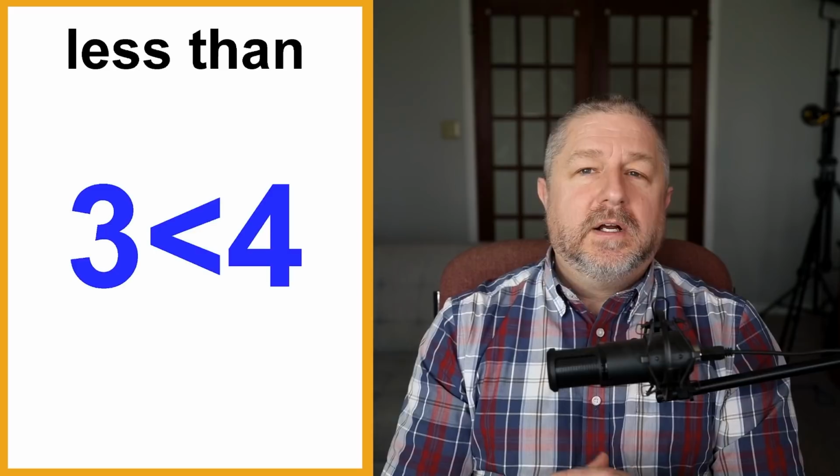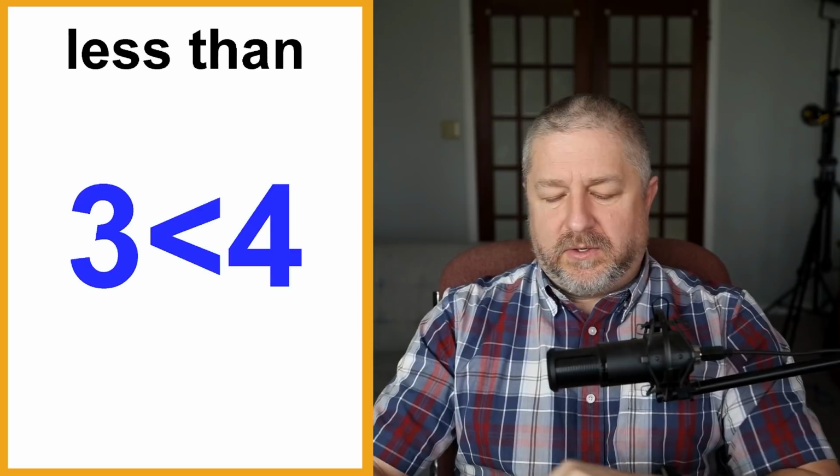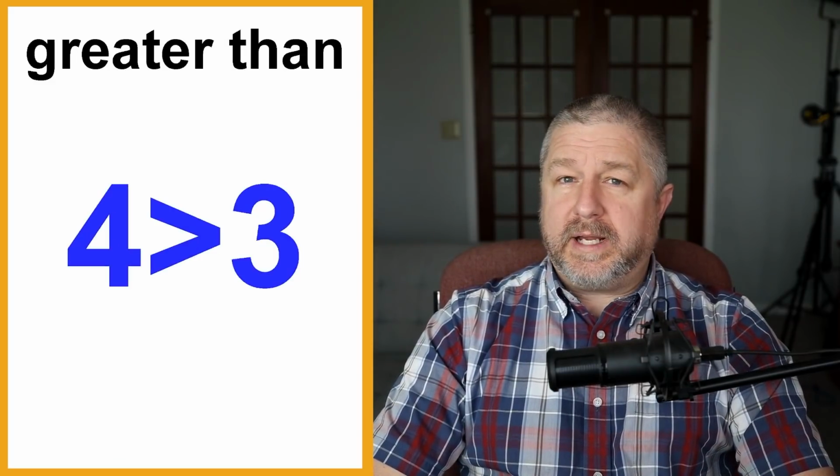And of course, we have less than. So 3 is less than 4. Notice the alligator is trying to eat the bigger number again. So again, if you were to compare numbers and if you wanted to write that, you would say 4 is greater than 3 and 3 is less than 4.